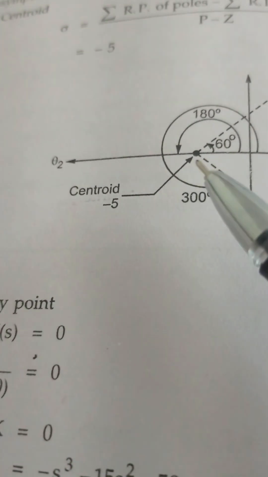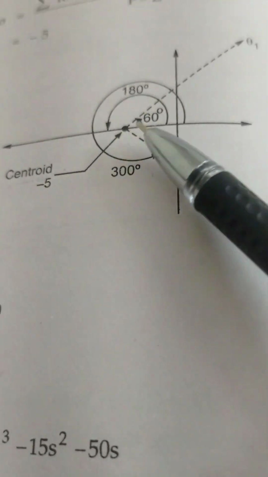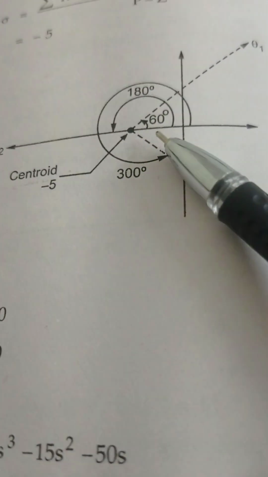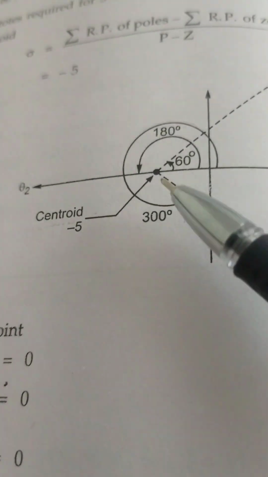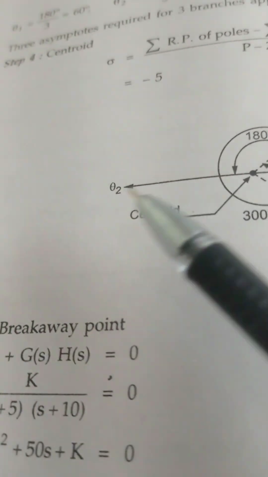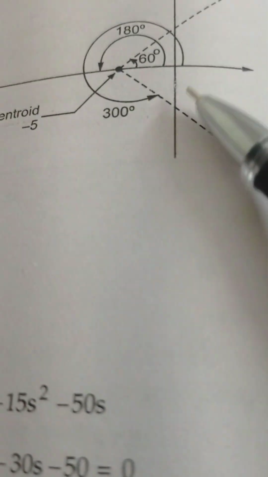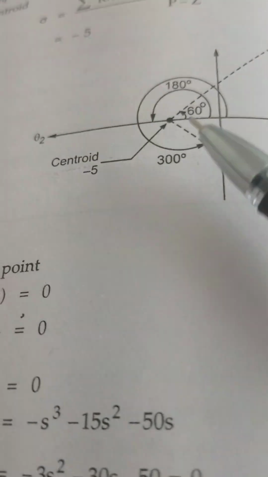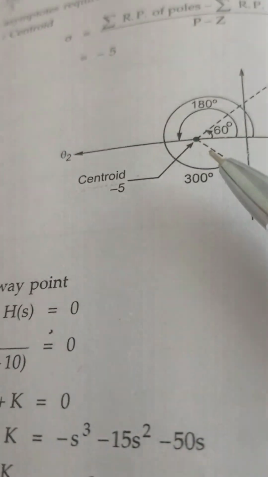One branch tends to infinity at an angle of 60 degrees, one more at 180 degrees, and one more at 300 degrees. This is how we find the three asymptotes and also the centroid.